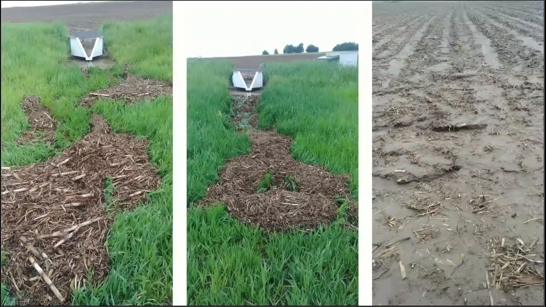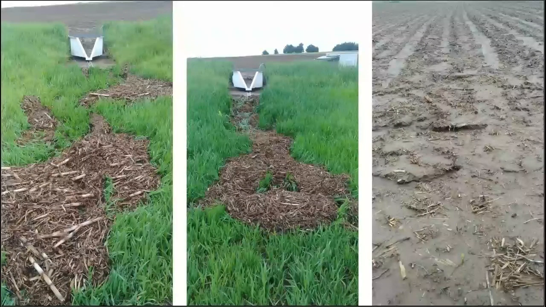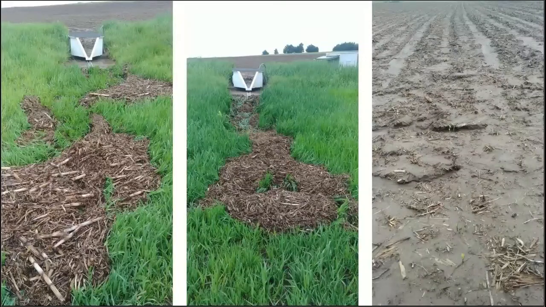And although I don't have data on exactly why we had less runoff that year, I feel that this surface crusting, or this more bare soil and probability of greater surface crusting, probably contributed to that lower runoff in that year.